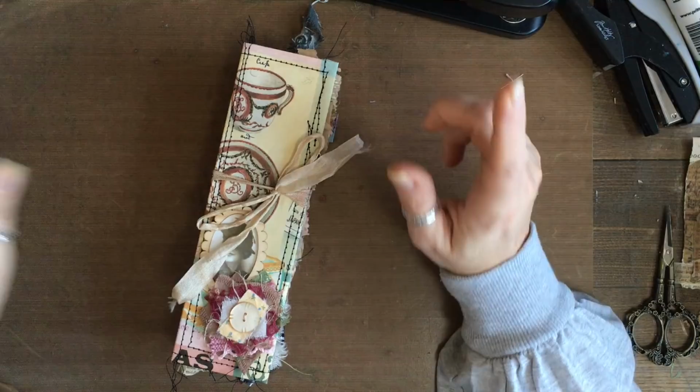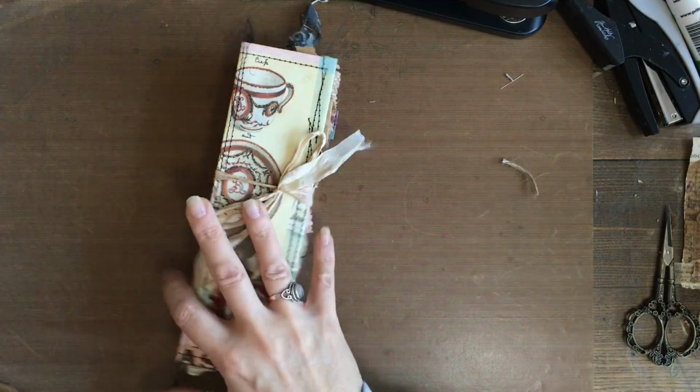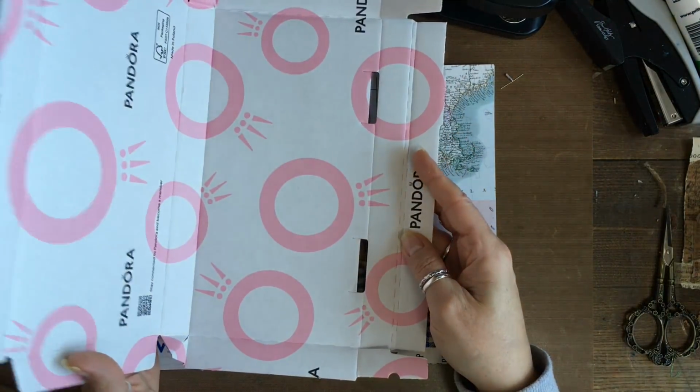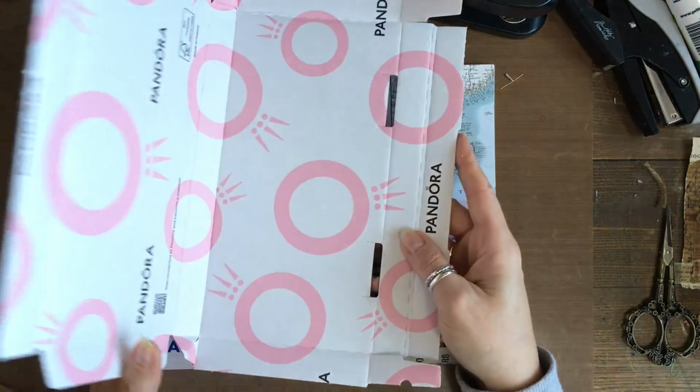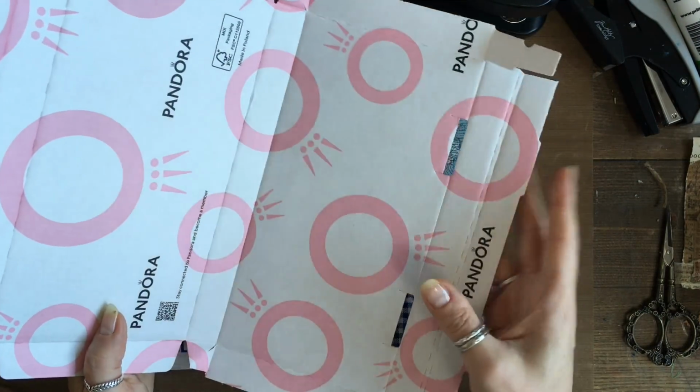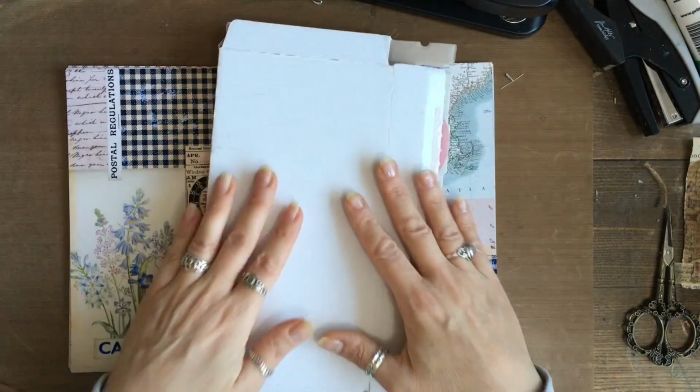I will be back later today with a project using my new kit and a cobble box. This was a packaging box from a Christmas present. And I know lots of things come in boxes like this, so I'm going to be using that.